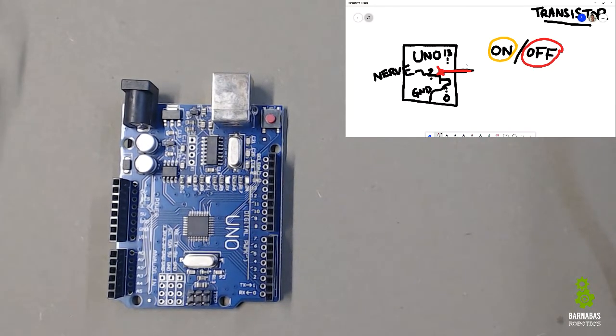All right, so that's just a little bit of intro about how a transistor works and how it's related to the Uno, which is the brain of our robot. So now that we kind of know a little bit more, let's create a circuit, or more precisely, a schematic for a light that is connected to a transistor.